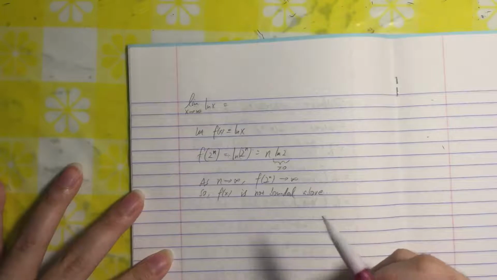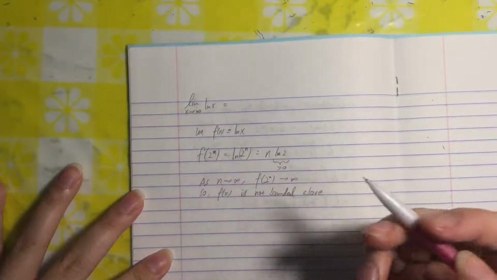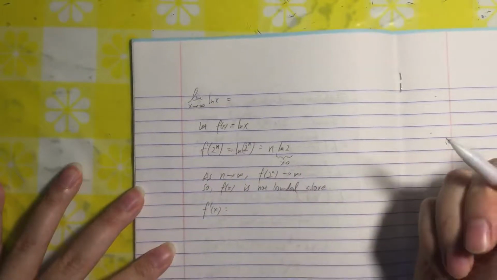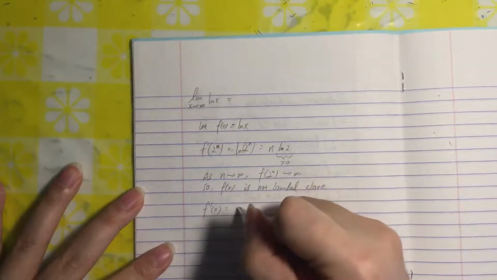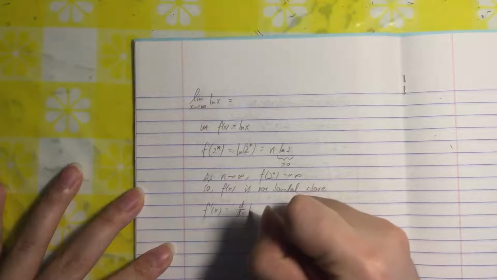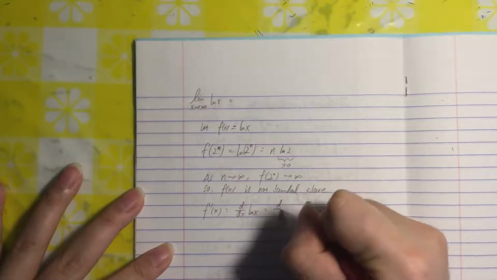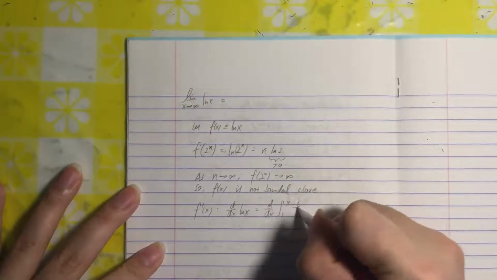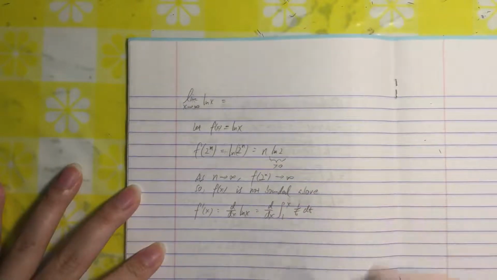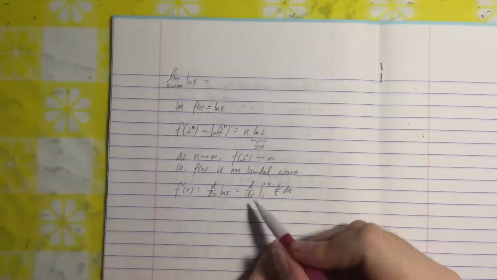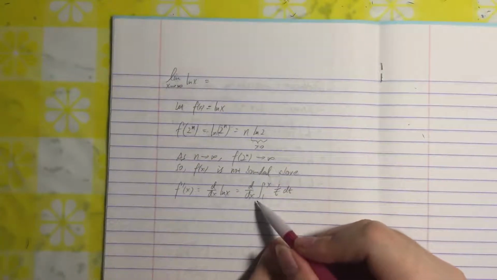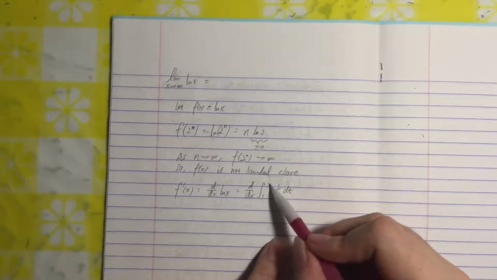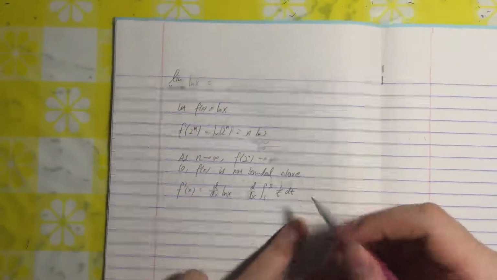Next, if we take the derivative for function f, what do we get? That's the derivative of ln of x. And ln of x is the integral from 1 to x, 1 over t dt. By the fundamental theorem of calculus, when we take the derivative of the integral from 1 to x, I plug in x for t.